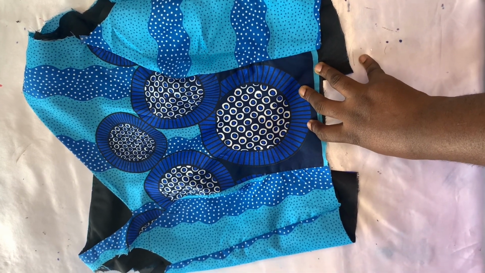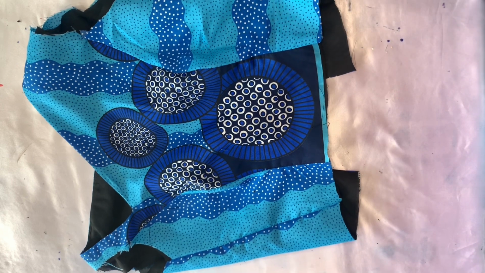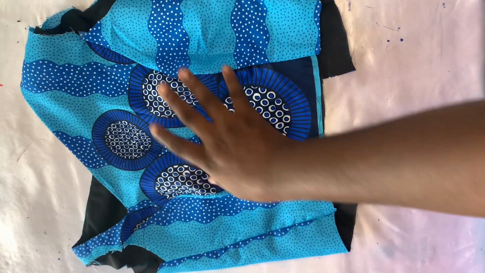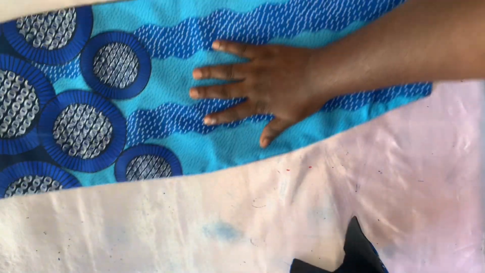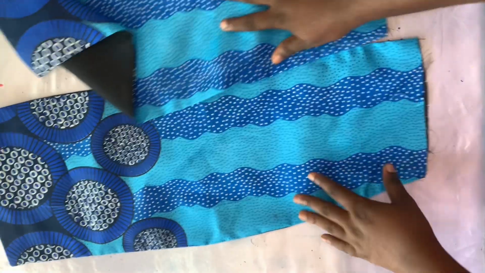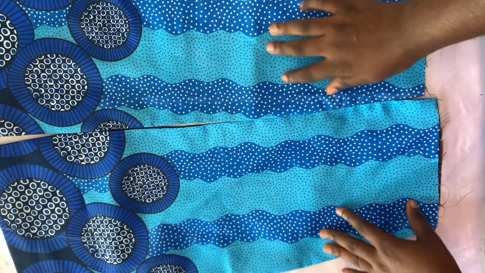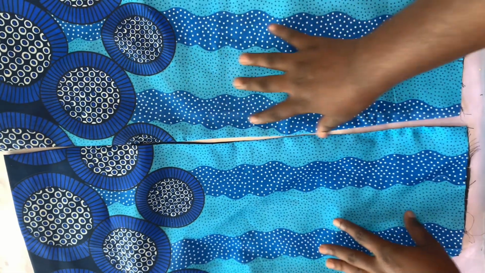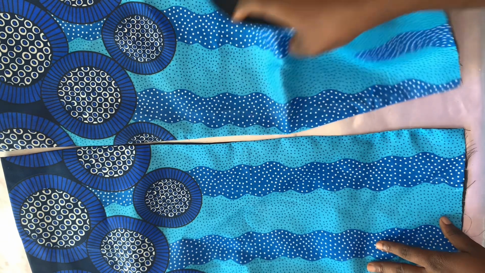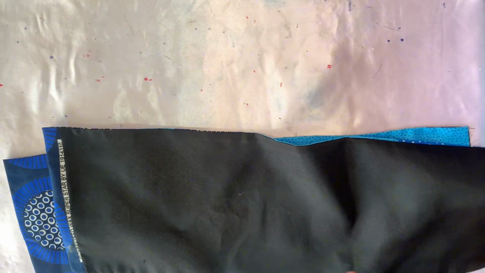So this is the upper part of our dress, and I've stitched it and joined the two sides together. So this is it. We're going to keep this aside and work on the back. So this is the back, one side of the back, and this is the other side of the back. So this is how the back looks like. So you're going to keep this aside, then we can work on the front.